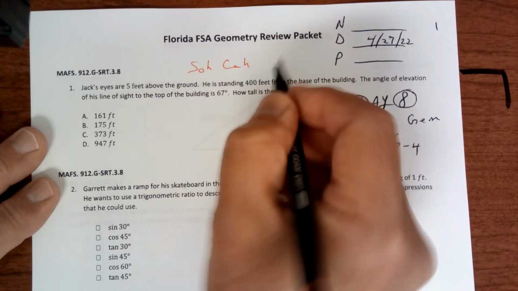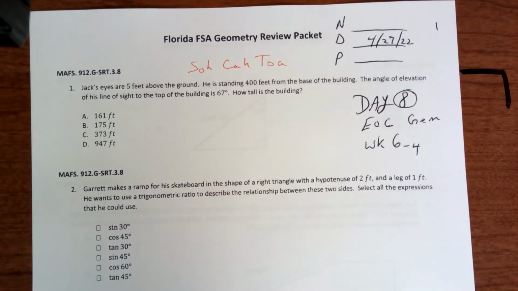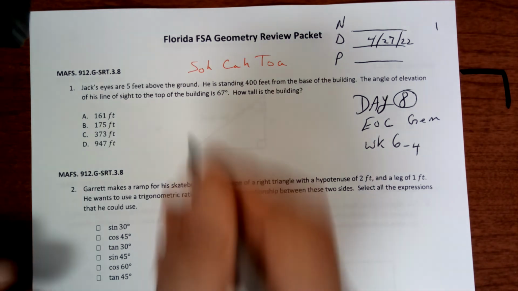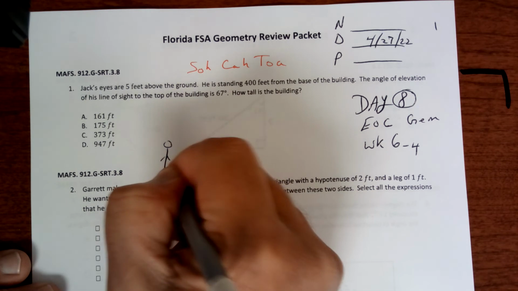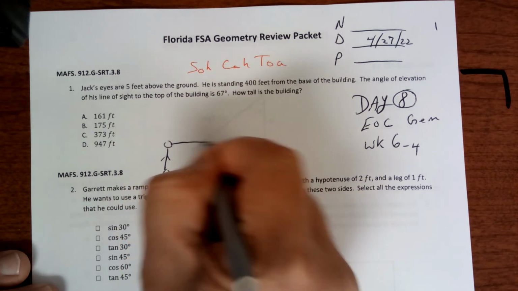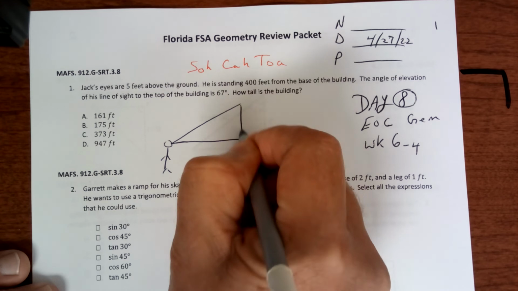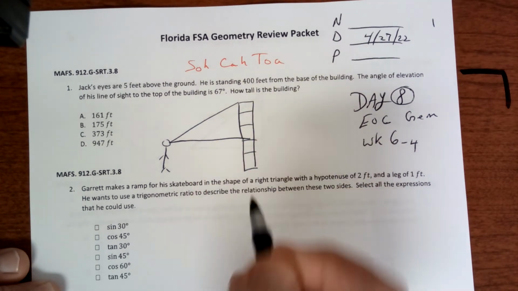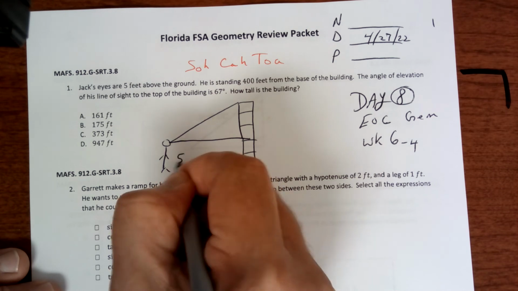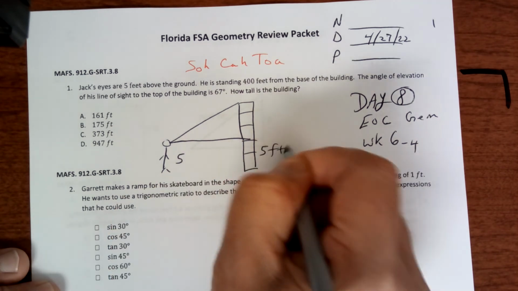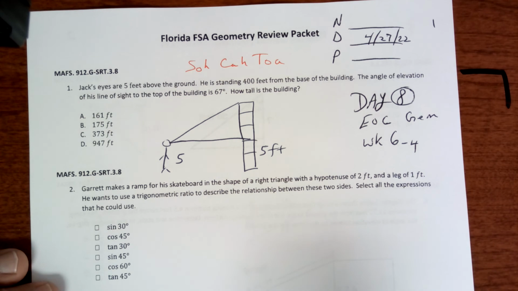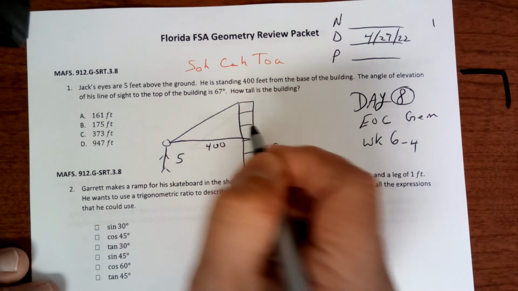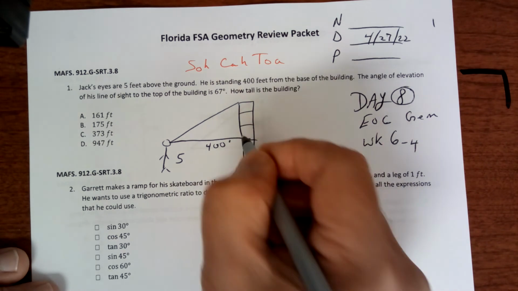SOH CAH TOA, memorize that. All right, so this one right here, Jack's eyes. So Jack is standing here. His eyes are 5 feet above, so make a right triangle. You have a building over here. If you haven't read it, go ahead and read it. So we're going to have to add 5 feet from where the line of sight is. And he's standing 400 feet from the base. So 400 feet would go here. Okay, your right angle's there.